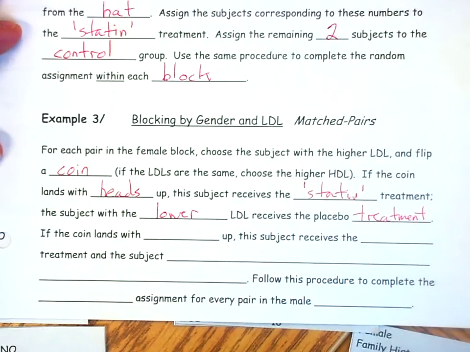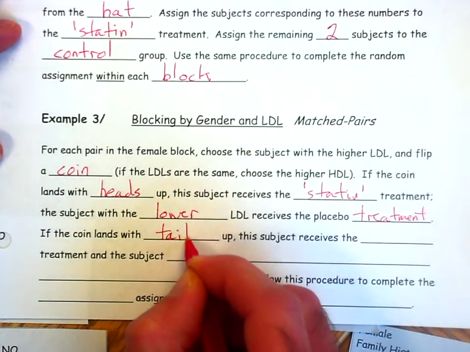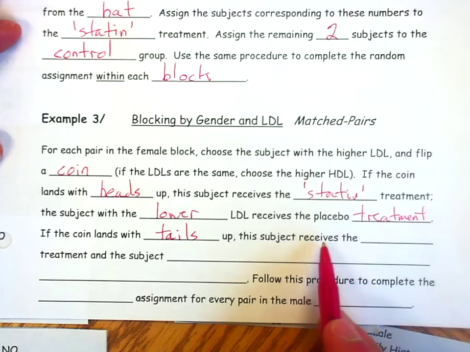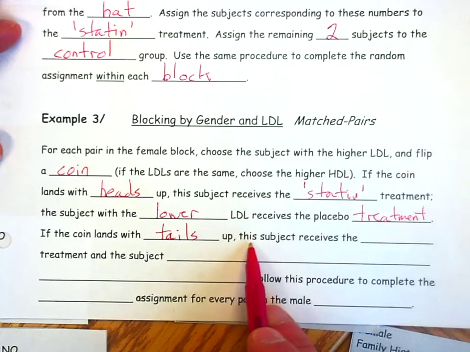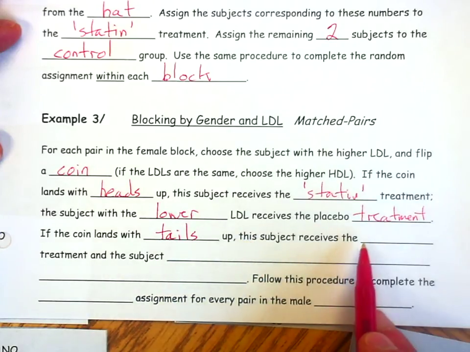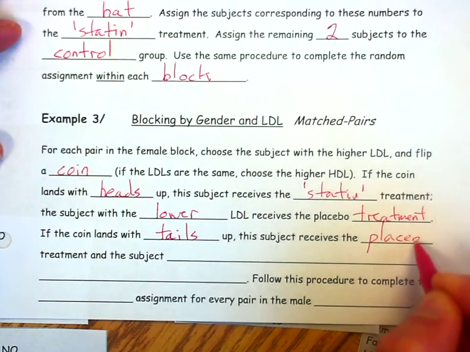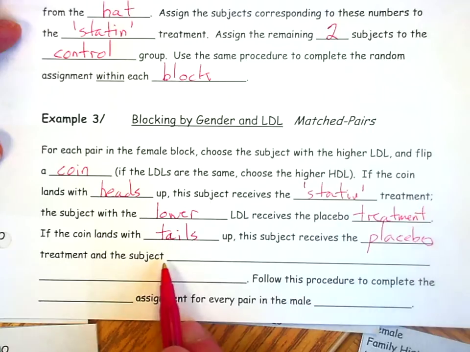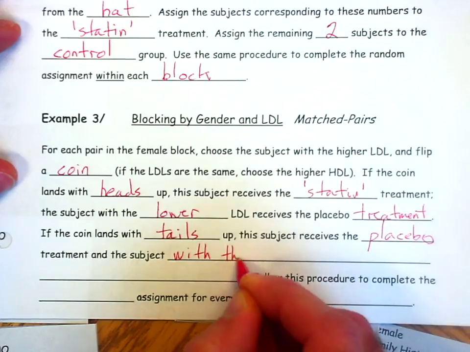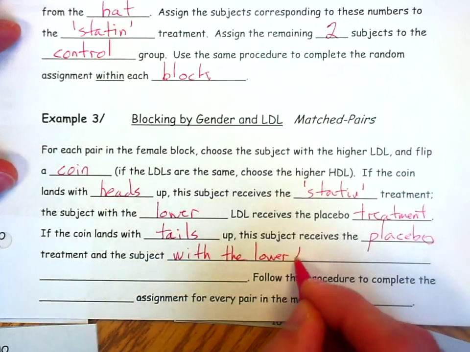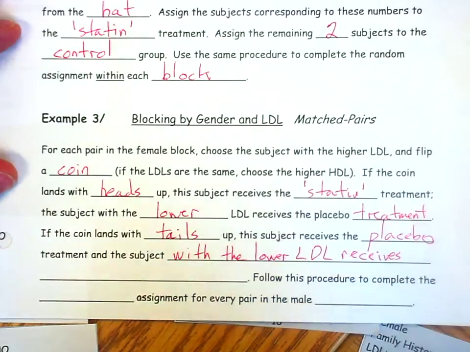Now you want to be very specific here. So instead of landing with heads up, let's say the coin lands with tails up. So in this case now, this subject, again, we're talking about the subject with the higher LDL. With tails up, this subject is now going to receive the placebo treatment. And the subject now with the lower LDL receives the statin treatment.